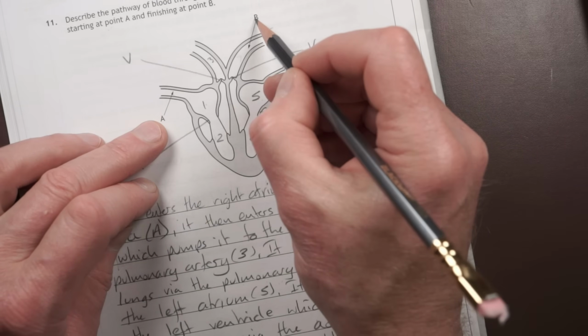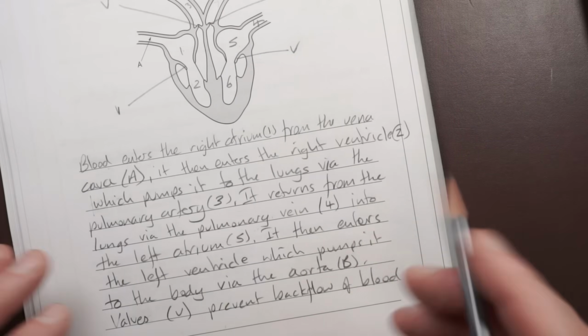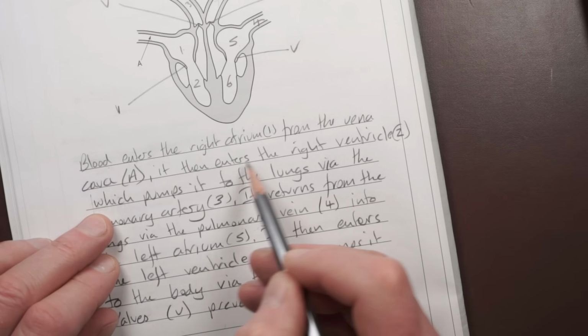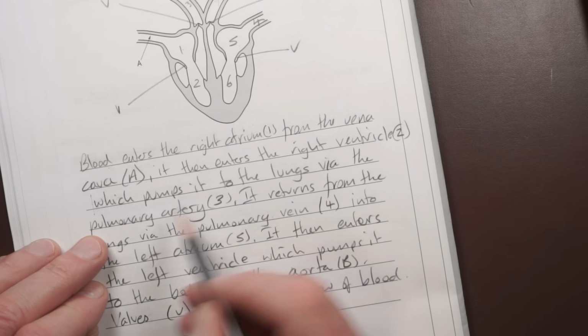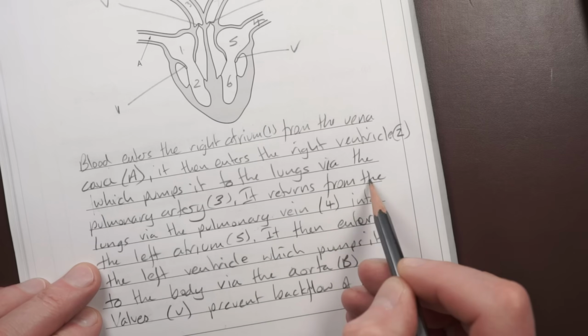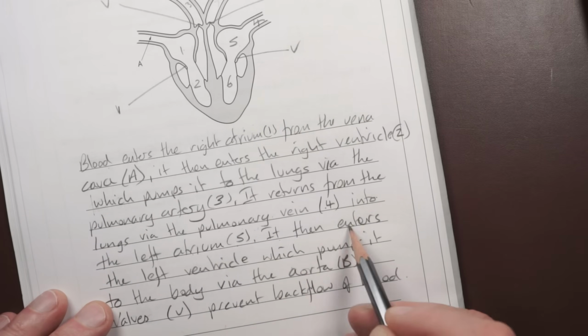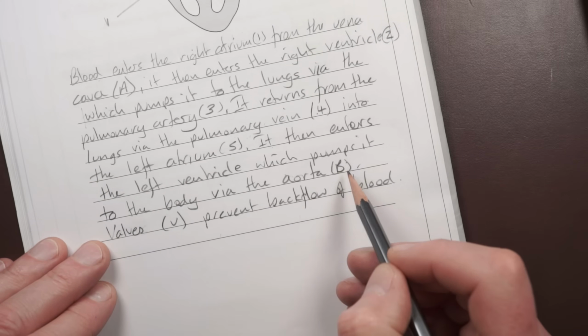The vena cava and the aorta are already labelled. So I'm just going to name the whole lot. And if you want, here it is. Blood enters the right atrium, 1, from the vena cava, A. It then enters the right ventricle, 2, which pumps it to the lungs via the pulmonary artery, 3. It returns from the lungs via the pulmonary vein, 4, into the left atrium, 5. It then enters the left ventricle, which pumps it to the body via the aorta, B.